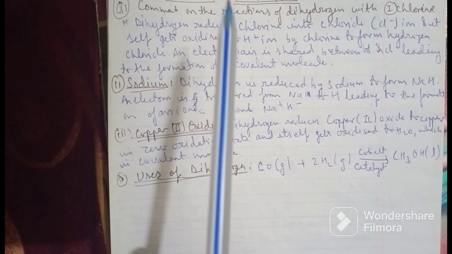It is also used as a rocket fuel in space research. Dihydrogen is used in fuel cells for generating electrical energy. It has many advantages over conventional fossil fuels and electric power.